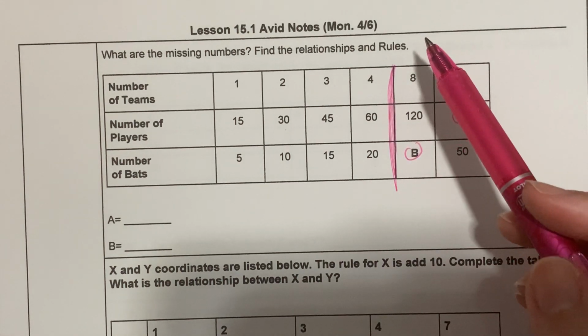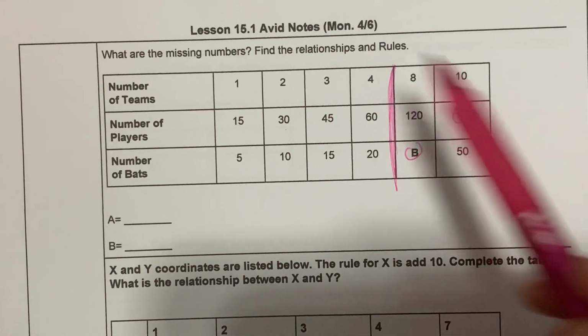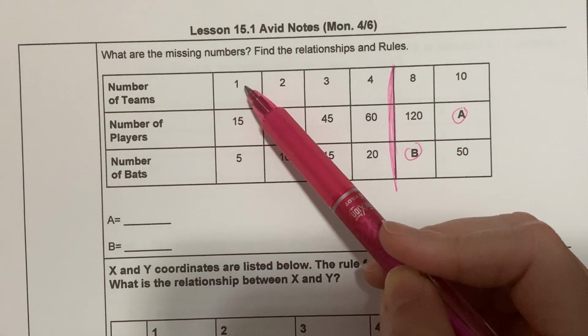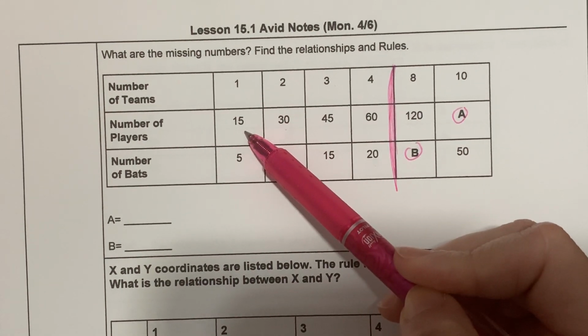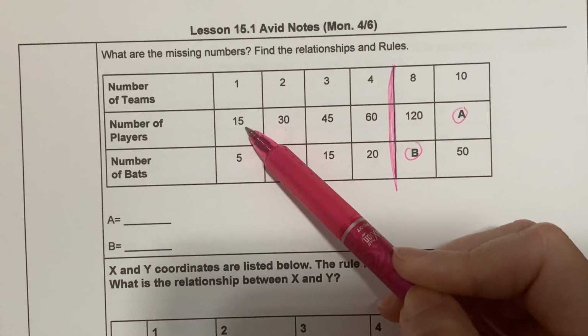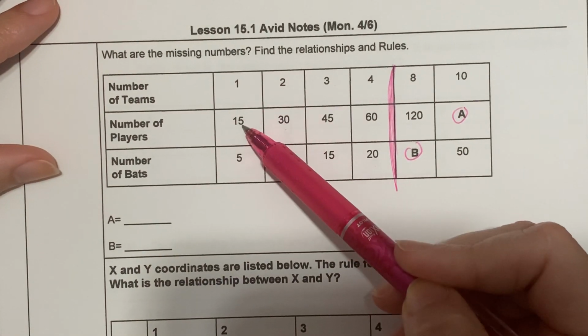Okay, let's try to figure out what the rule is, since I'm missing the players for A, between number of teams to players. I'm going from 1 to 15. Is my number getting bigger or smaller? I have 1 and I want 15. Yes, you are right. My number is getting bigger. Do I add to get 15 or do I multiply to get 15?